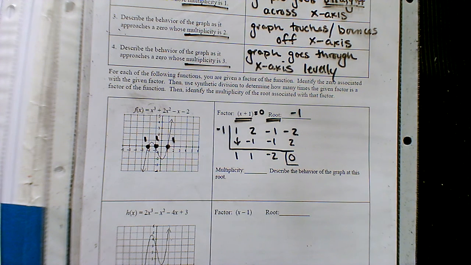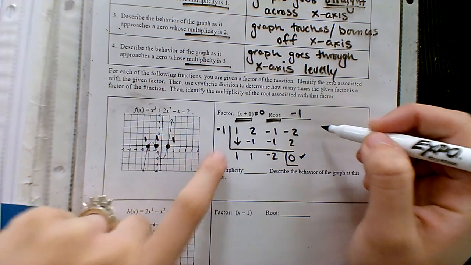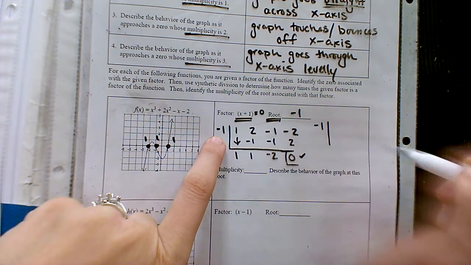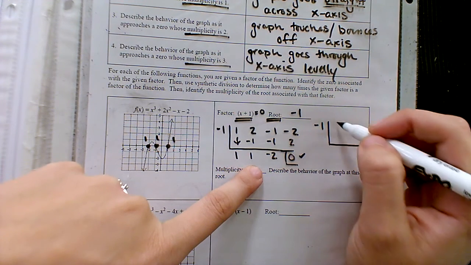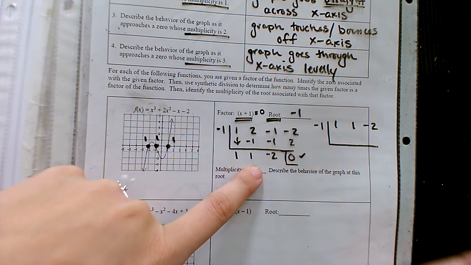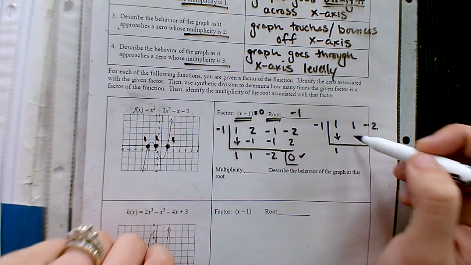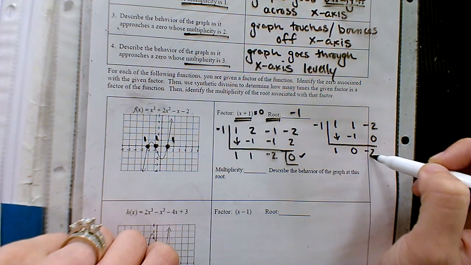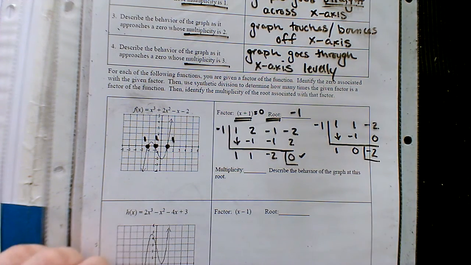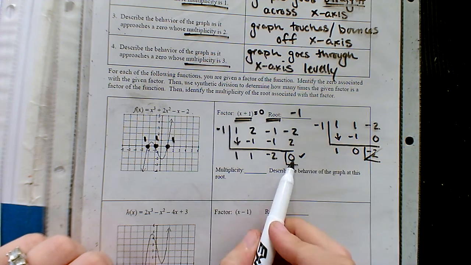Is it a factor once, right? Let's check to see if it goes in again. So we're going to use the same -1 x-intercept, but this time we'll test the quotient numbers. We'll drop the first number and go through division. Is it a factor 2 times? No. Okay, so what's our multiplicity? 1. It's only a factor once.